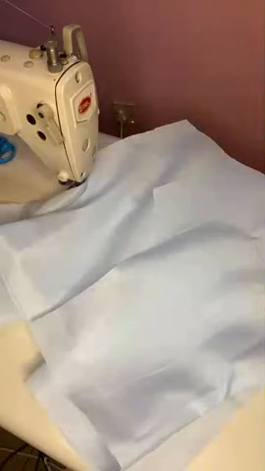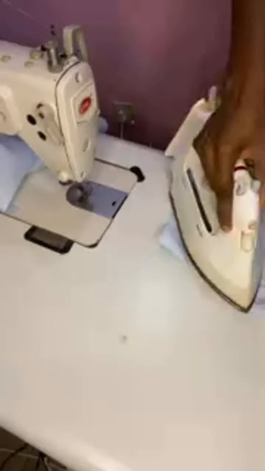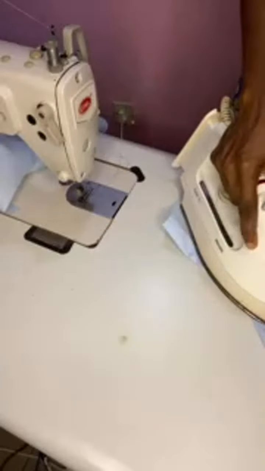Okay, so I'm back from getting my pressing iron. So let me try and iron this. So I'm just managing to iron.